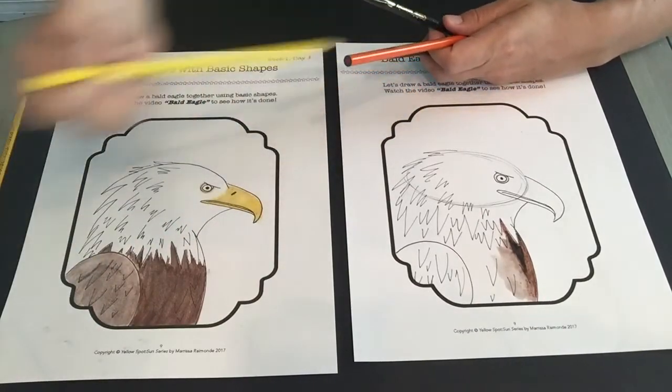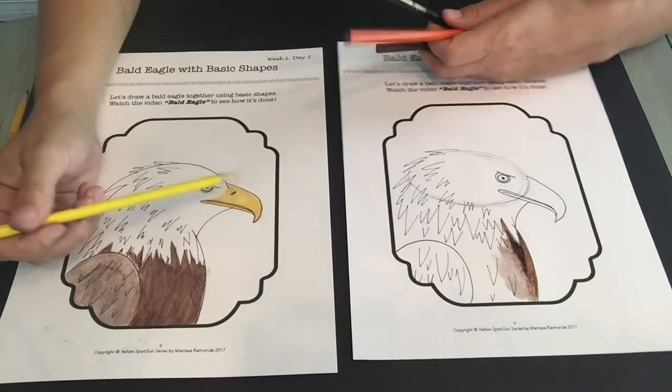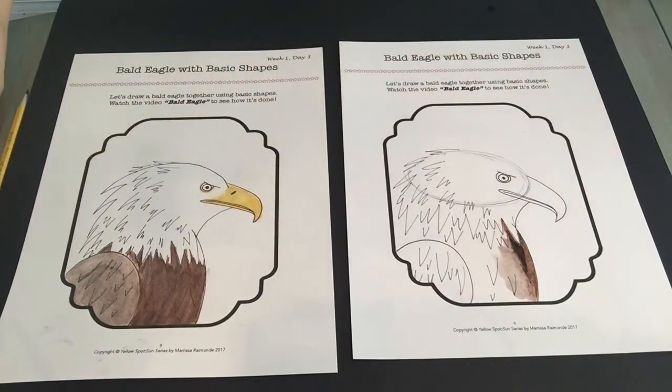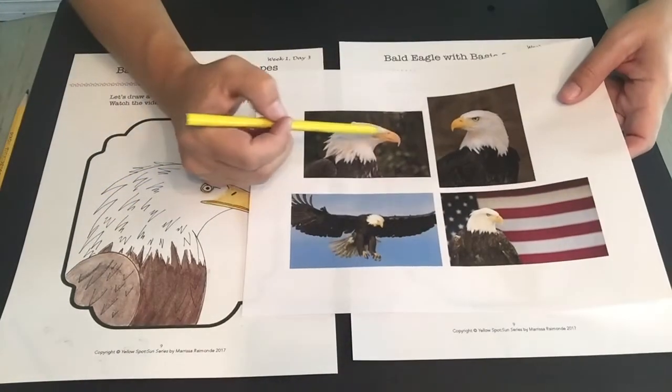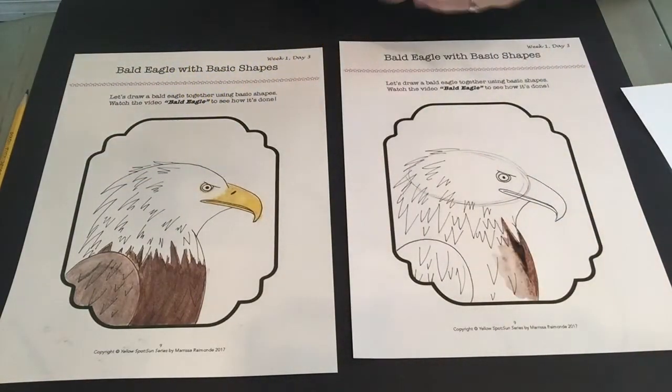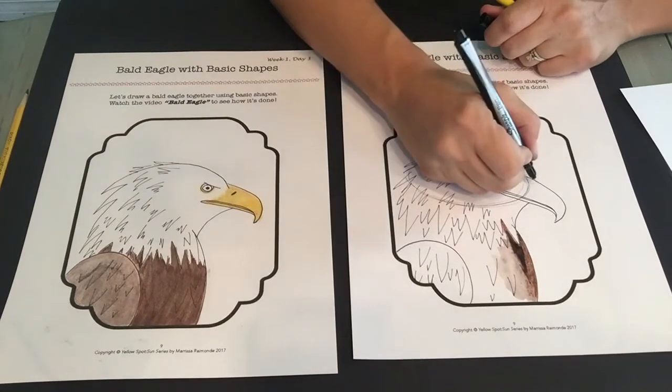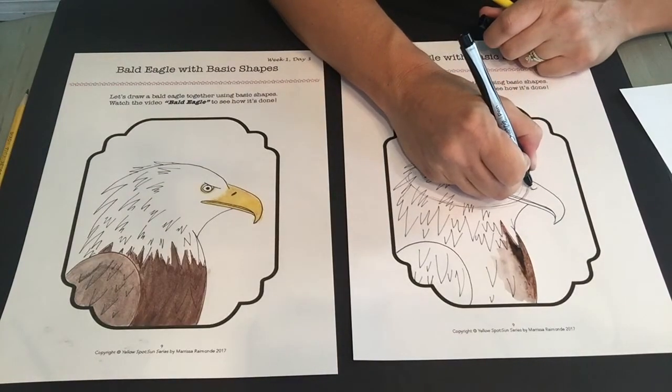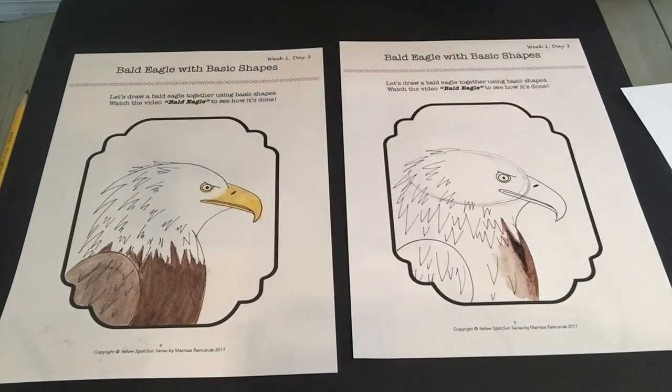Now over here in the beak area, I didn't want it to just be one solid yellow, so I feel like there's a little bit of orange in there. Oh, look at what we forgot. We need to draw our dot. Hold on. Make sure you draw your dot for the nose. It's an oval shape, colored in dot.